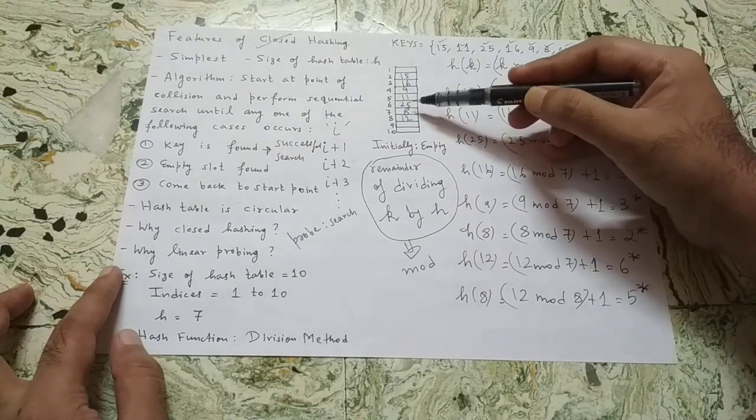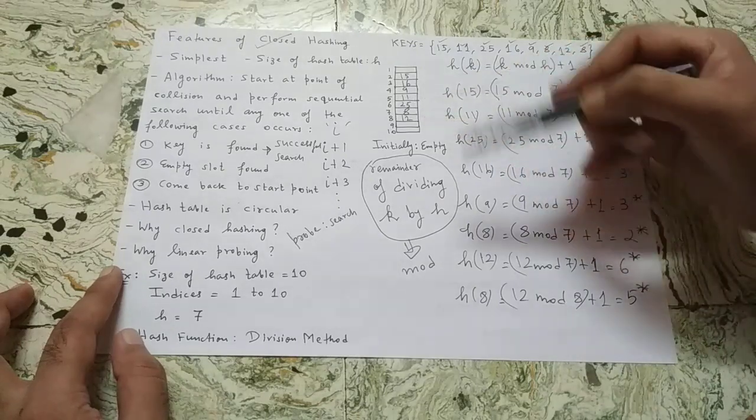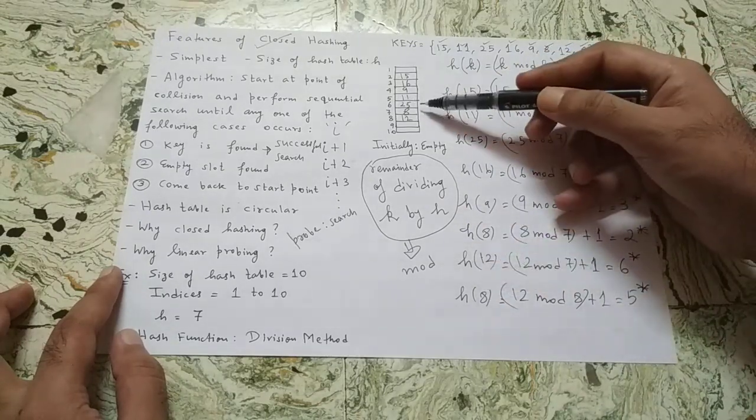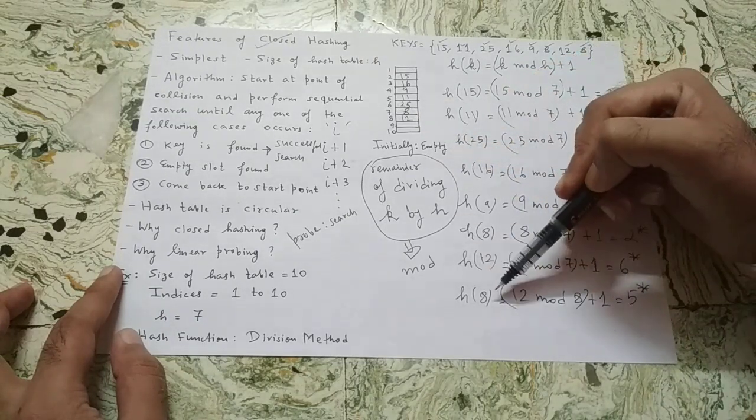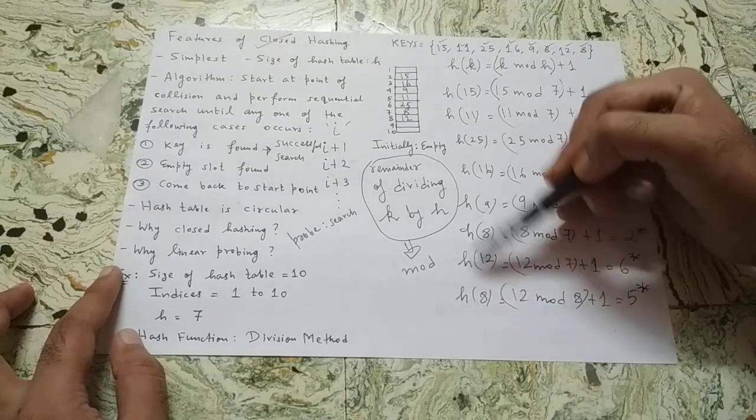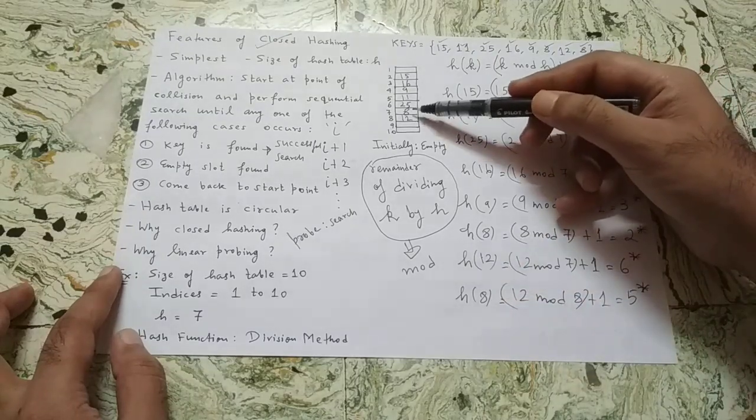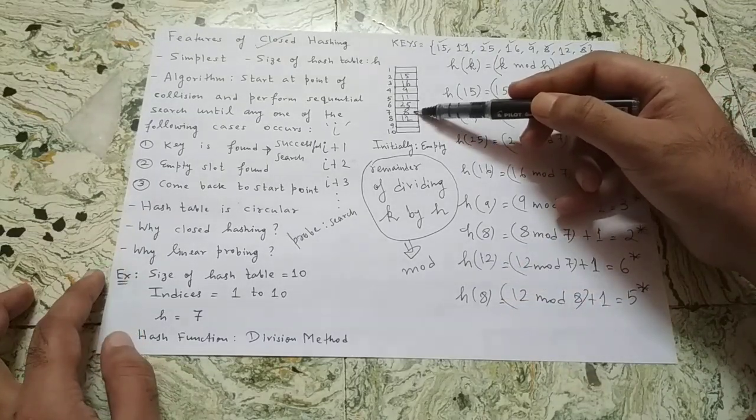So I'll check. What is the content of location 6? 25. Does it match with my key value 8? No, it does not. So I'll go on to the next location. In the next location, I find that there is a match. See, the key value 8 is matching with the content of location 7, which is my current location of scan.